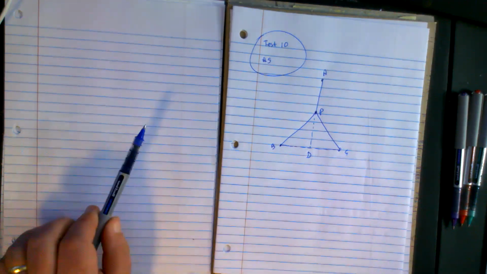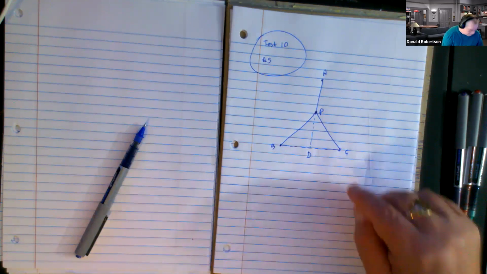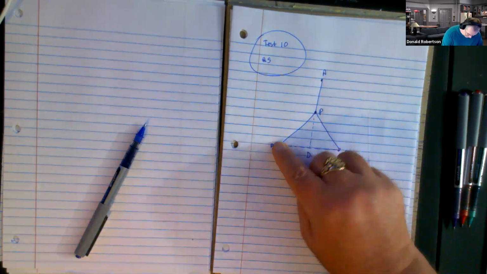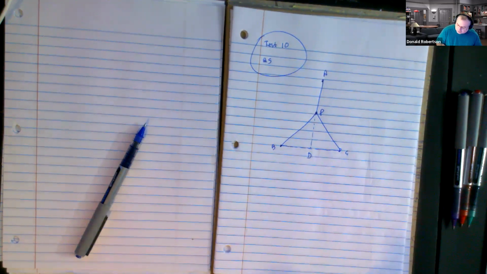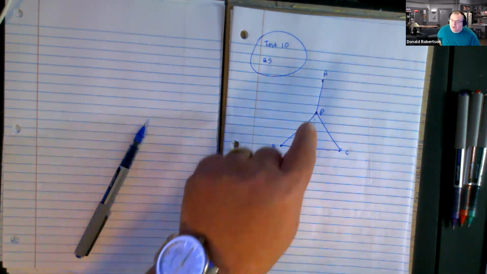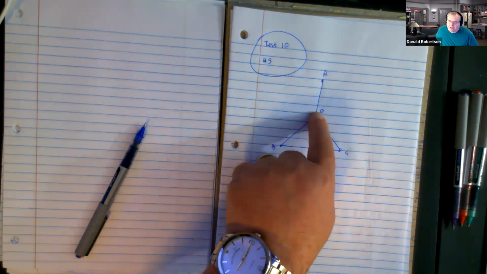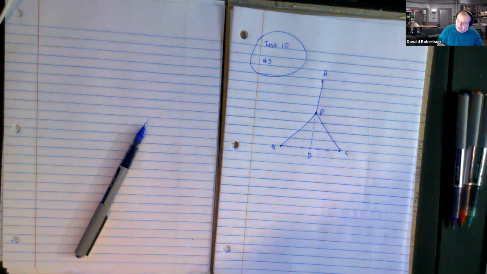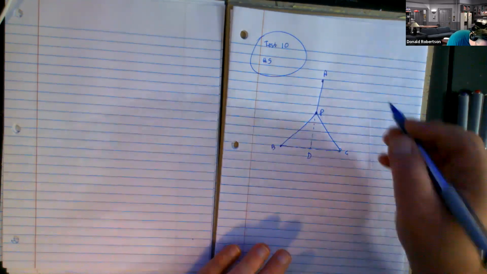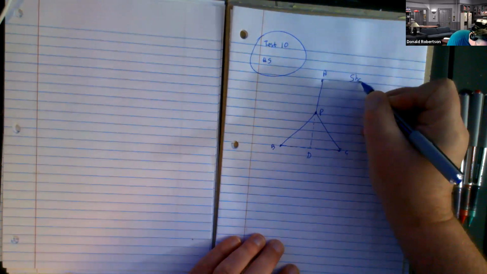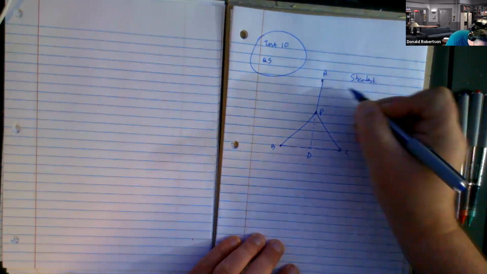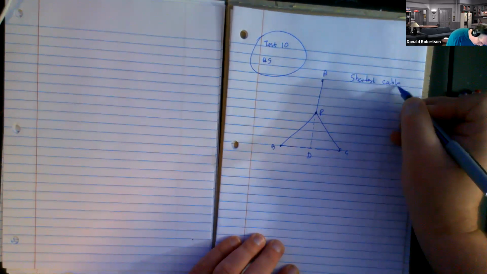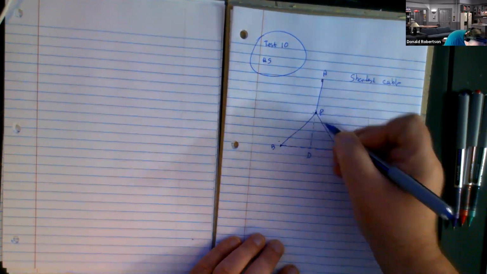So you basically have a town A, a town B, and a town C, and these 3 blue lines are cables. They could be roads, sewage pipes, oil, whatever it is, it doesn't really matter. We are trying to figure out a place to put this P so that the total distance is a minimum. So we're finding the shortest distance. I'll call them cable because in this story, this is a cable, that's a cable, and that's a cable. So we want to know what's the shortest cable.